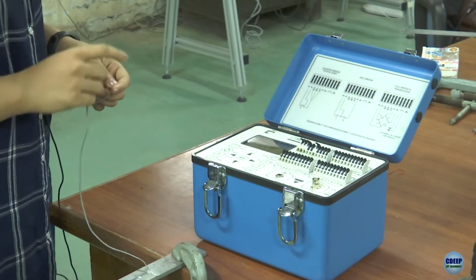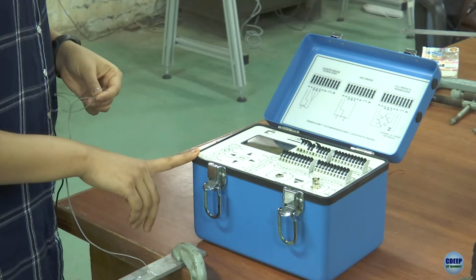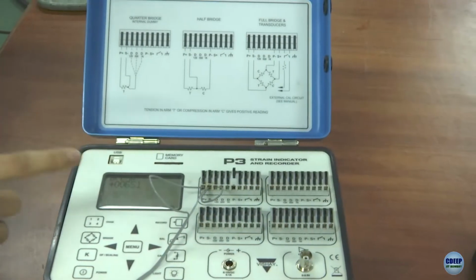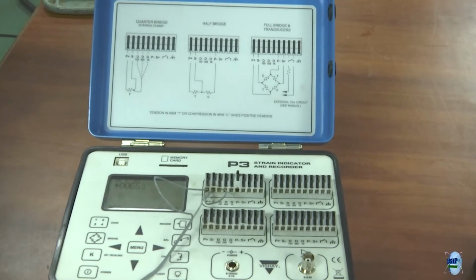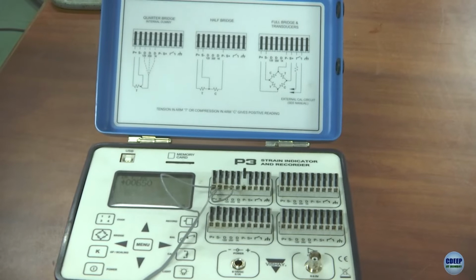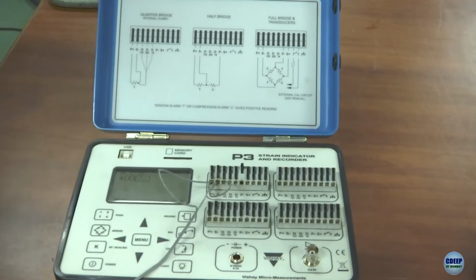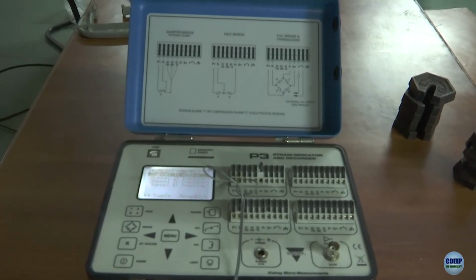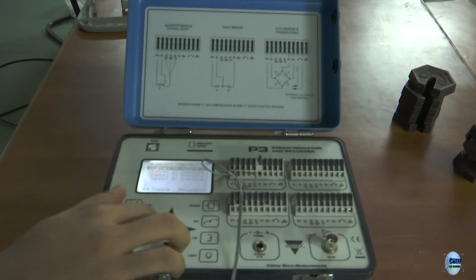In the quarter bridge circuit, I am using the top surface strain gauge and connecting it to the P3 strain indicator according to the bridge circuit configuration. One lead wire is connected to P plus and the other is connected to S minus, and as we are using 120 ohm resistance, to complete the circuit, we are using D120. We have 4 channels in the indicator. Strain gauge is connected to channel 1. So, we need to select channel 1 and activate it.